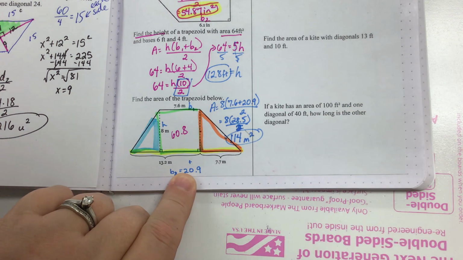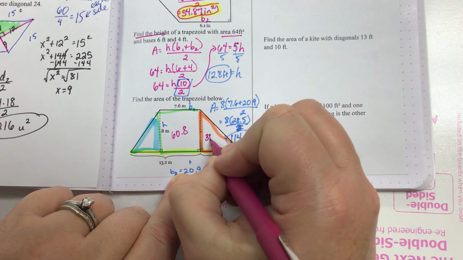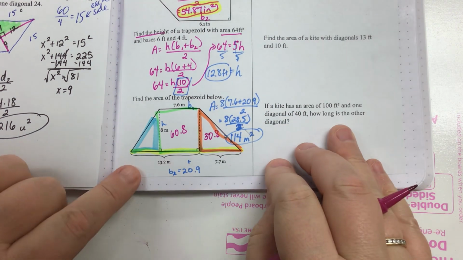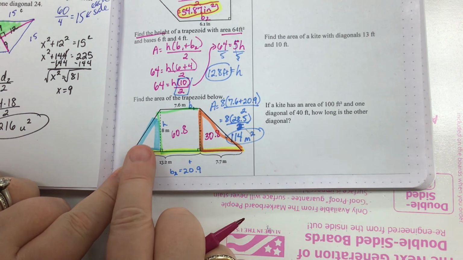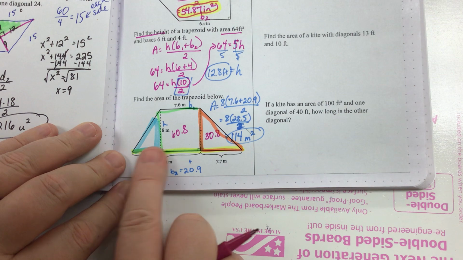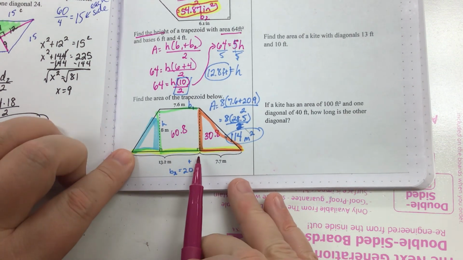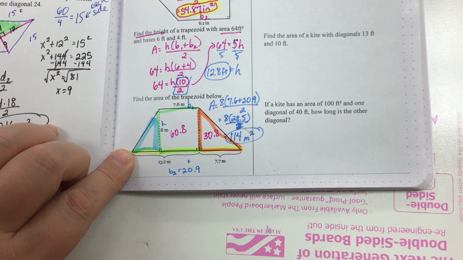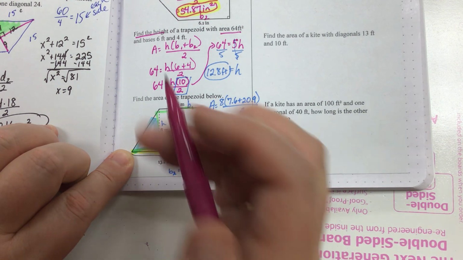So again, if I take my calculator and take 7.7 times 8 and divide it by 2, this triangle here is 30.8. And then to find this last triangle over here, the height is 8. To find the base, I would take this section from here to here, which is 13.2, and I would subtract off that 7.6.